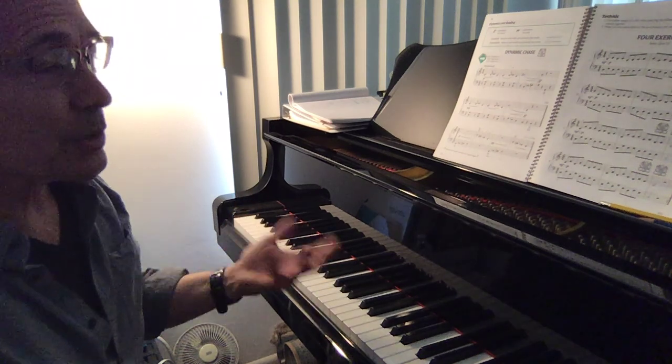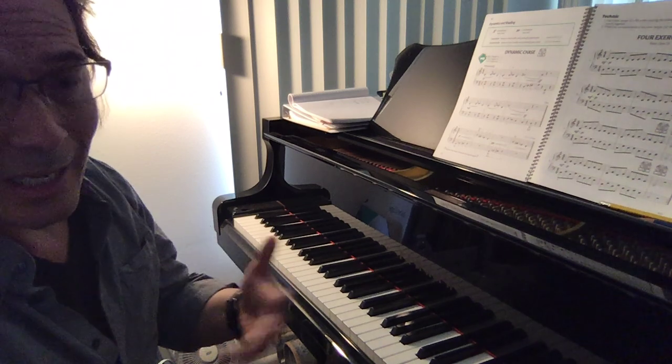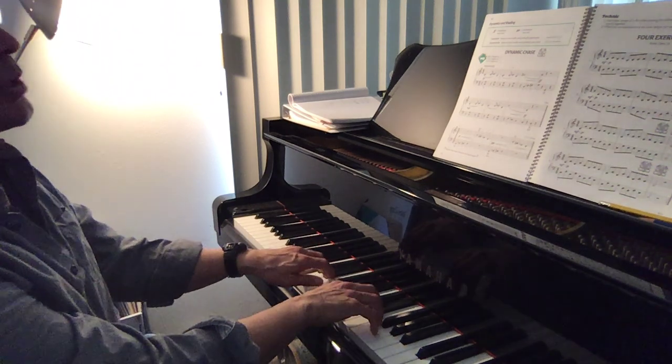And then eventually, as you get them very in your hands, so your brain and your hands coordinate, then you can start to do them hands together.